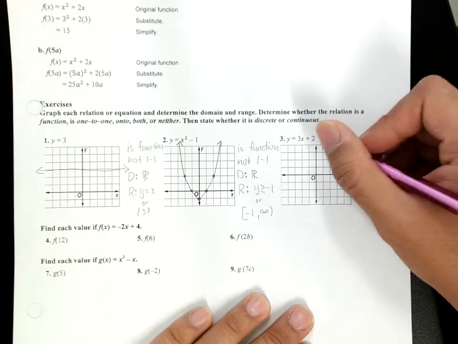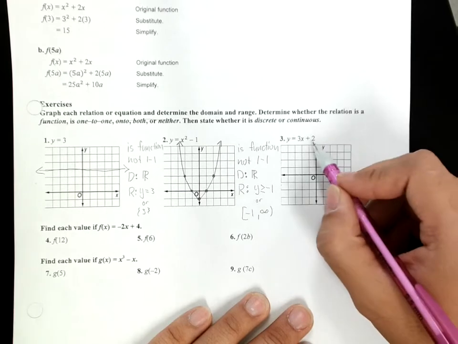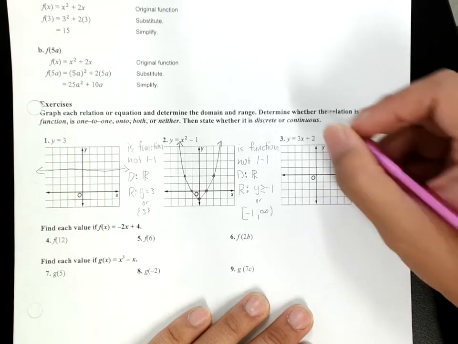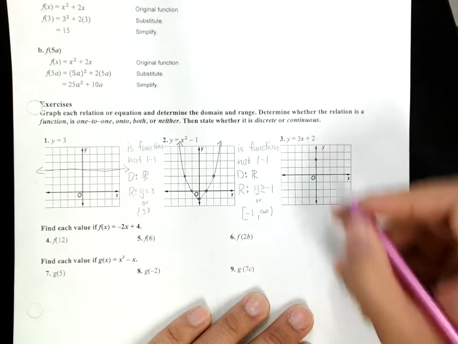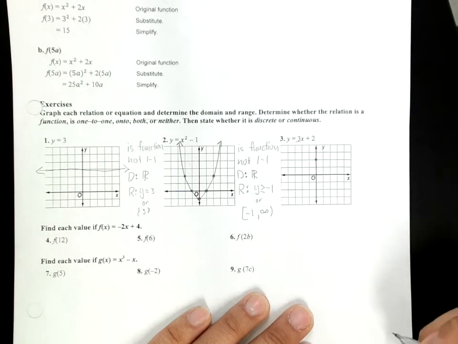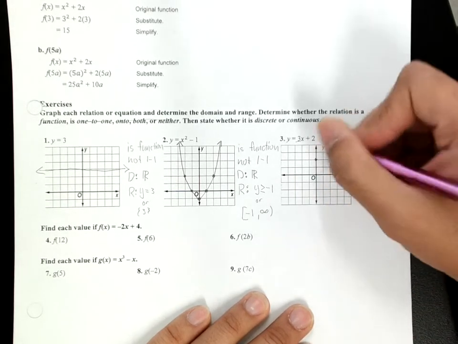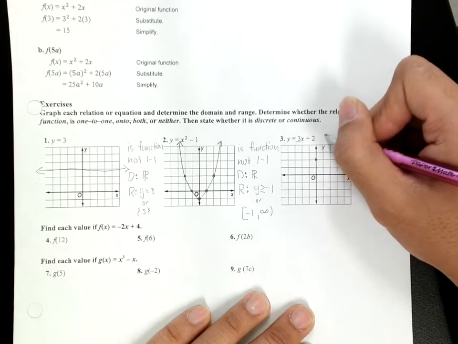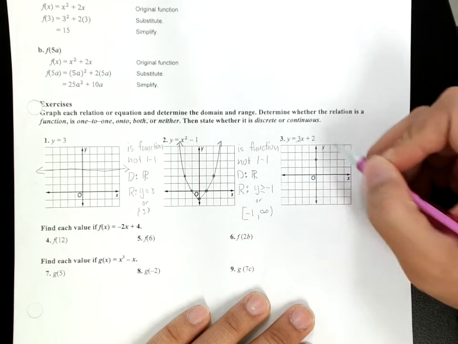Now, 3 is a linear function, and you notice there's a 2 outside the parentheses, so we're going to go up 2, and you notice there's a 3 in front of that x, so it tells you to stretch it by 3. So I can't really go up because it's going to give my point outside our grid.